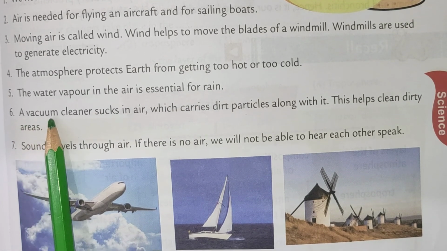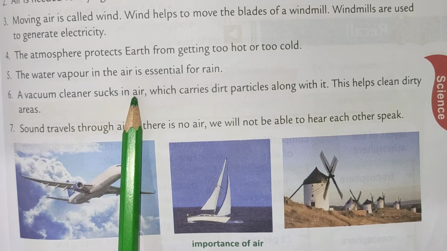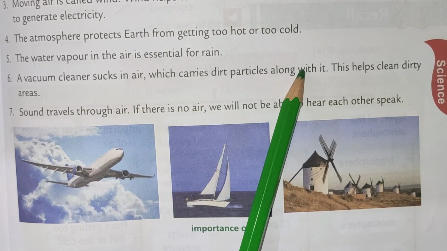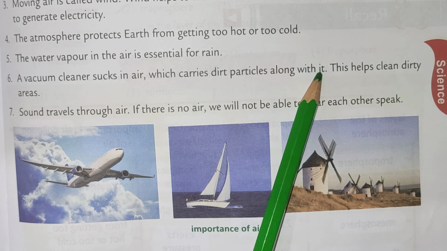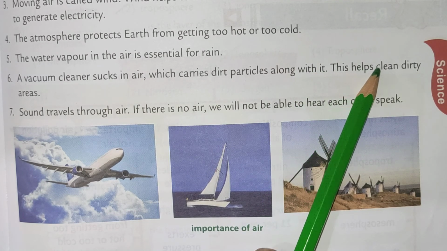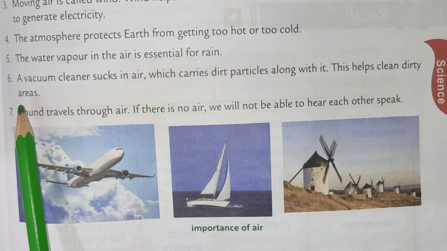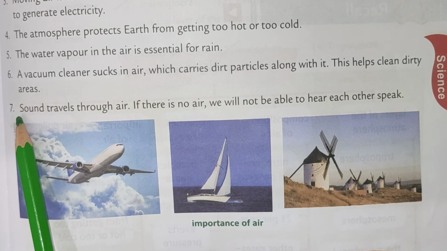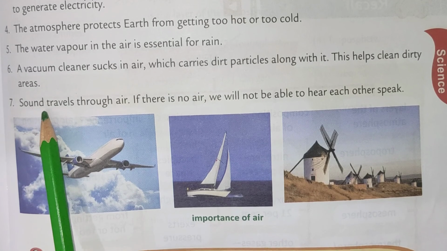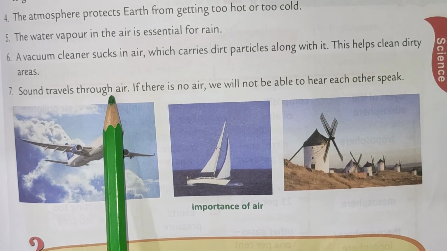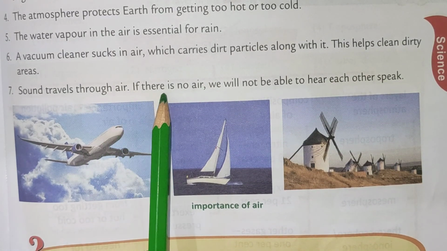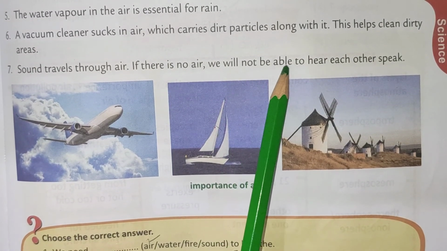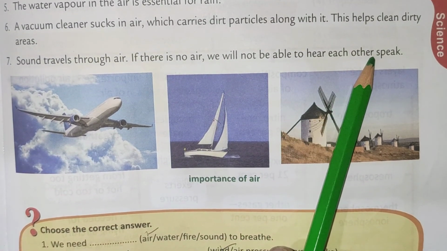6. A vacuum cleaner sucks in air, which carries dirt particles along with it. This helps clean dirty areas. 7. Sound travels through air. If there is no air, we will not be able to hear each other speak.